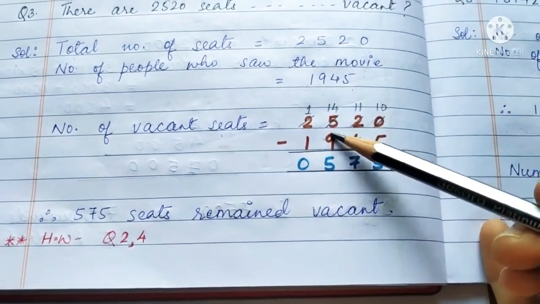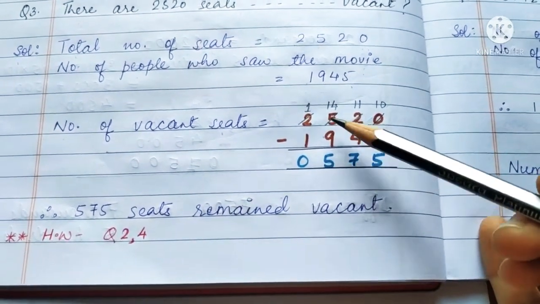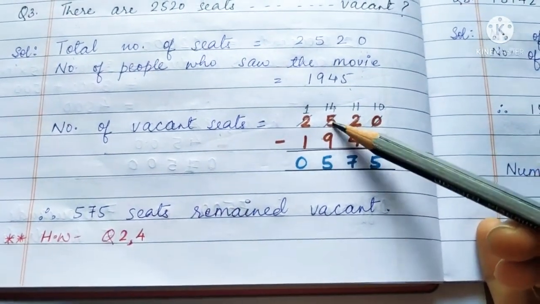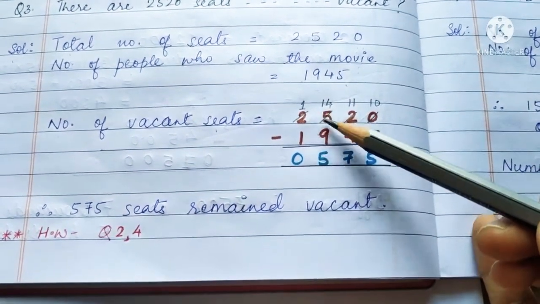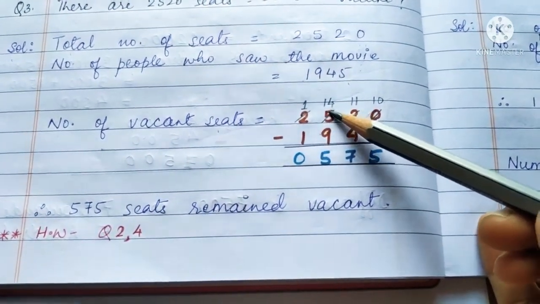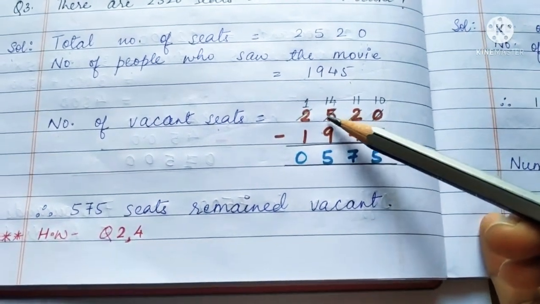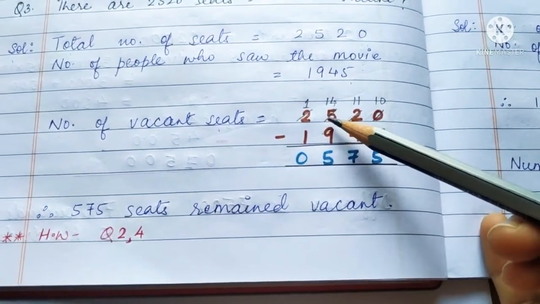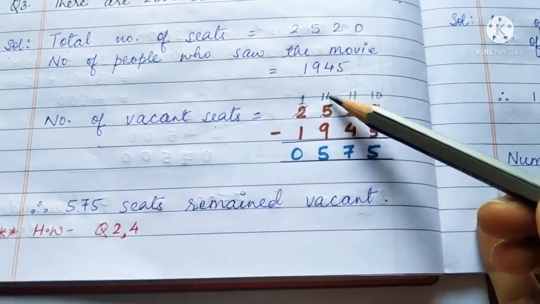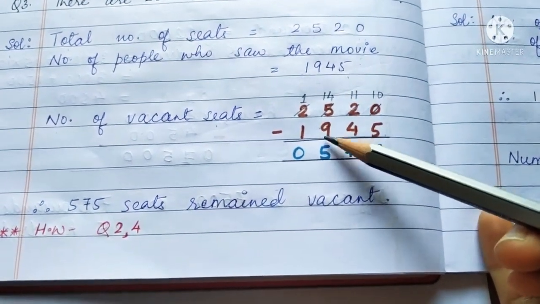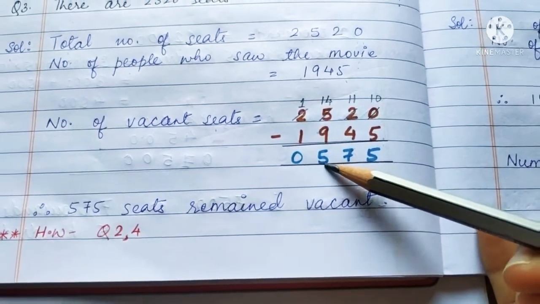Here also 5 minus 9 is not possible as 5 is smaller. So 5 will borrow from its adjacent number. 5 should have become 15, but it already gave 100 or 10 tens to this 10 earlier. So 15 becomes 14. Now 14 minus 9 equals to 5.